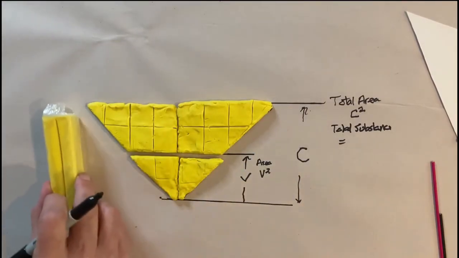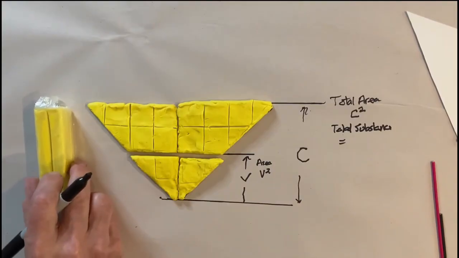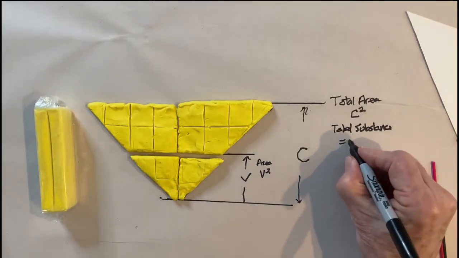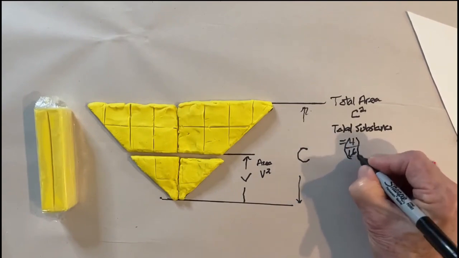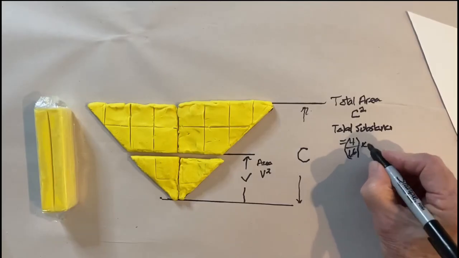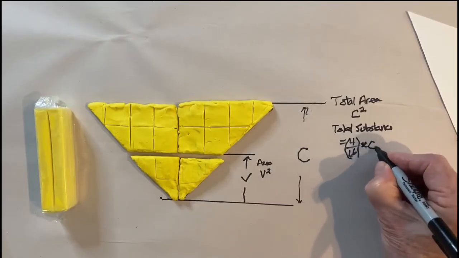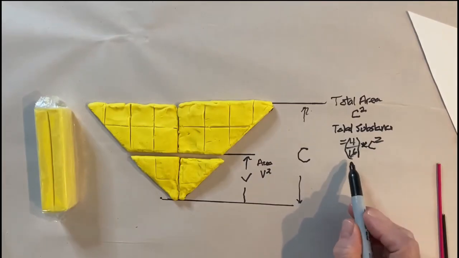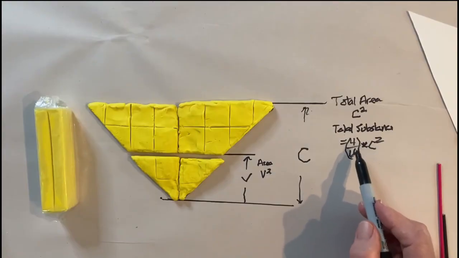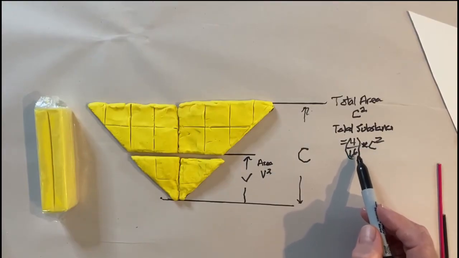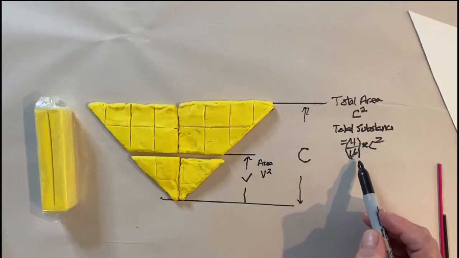Remember we had this block here. So it's 4 divided by 16, that's the density, times C squared. Because each little square here weighs 4/16 of an ounce, or a quarter of an ounce, roughly.